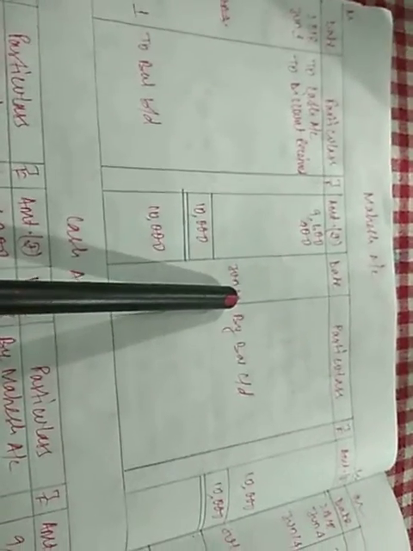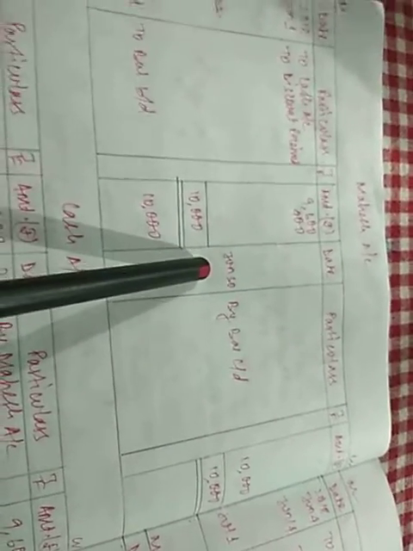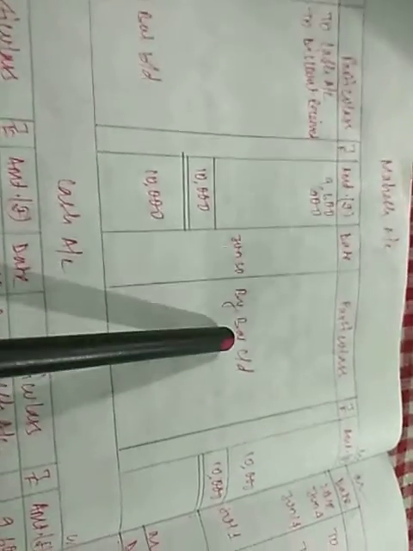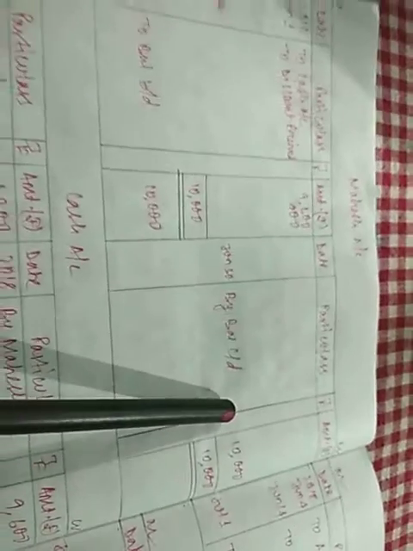On June 30th, the ending date of that month, whichever month you are having the transaction, the last date of that month will be automatically taken as the balancing date. So by balance CD you will write here 10,000. The same balance will be copied below the total. This balancing figure balance CD is written above the total.